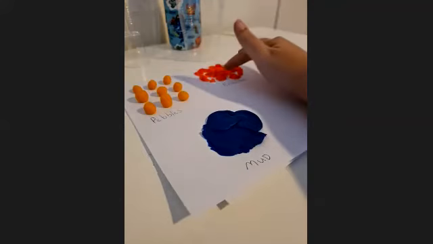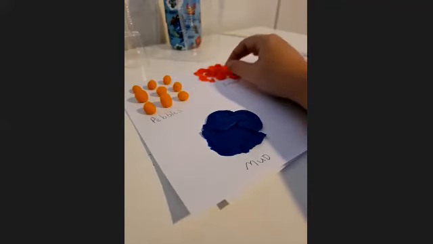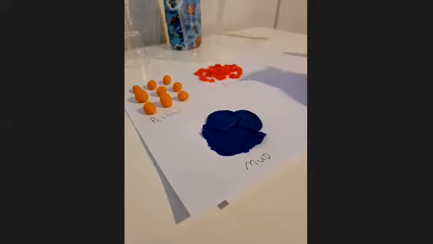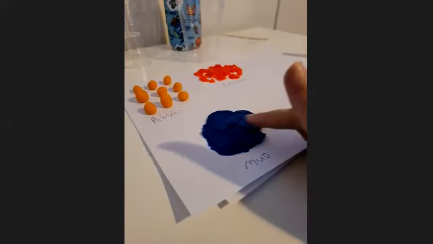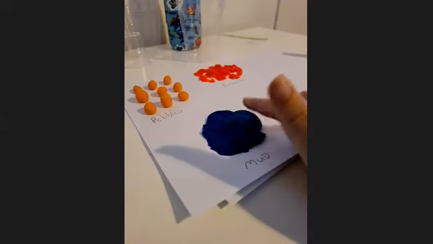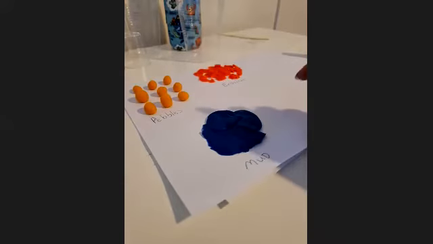We have some little flaky rocks in the red, which is from erosion, the effects of the wind on the Earth's surface. And then the third one is the mud type rocks, which is the effect of water on the soil at the bottom of a river.